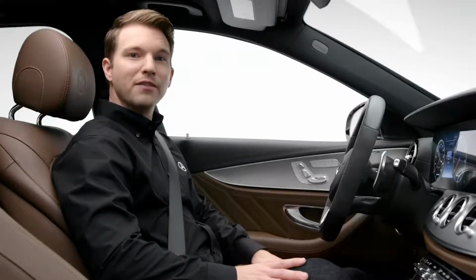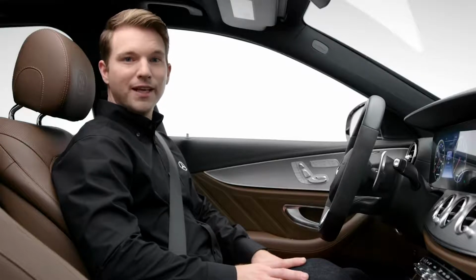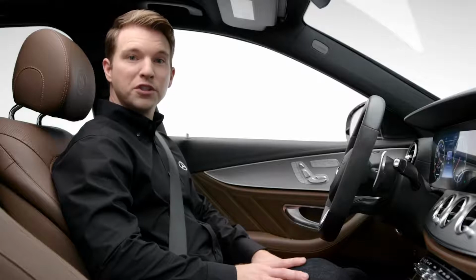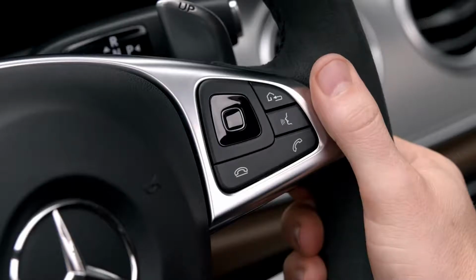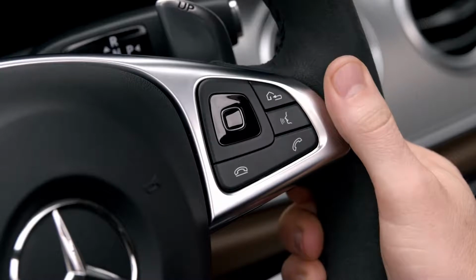You can also begin navigation by searching for points of interest, addresses, even contacts in your address book with simple voice commands. To engage voice control, press and release the voice control button on your steering wheel, wait for the tone, and say your command.